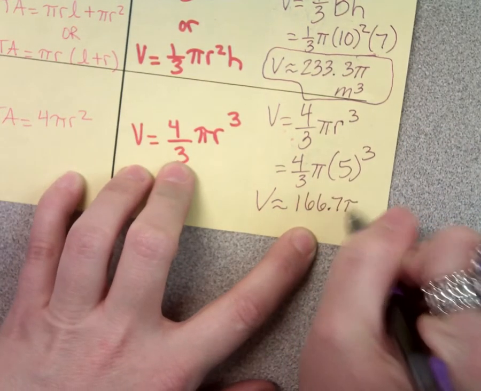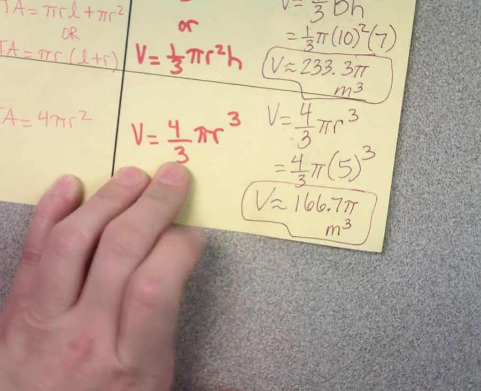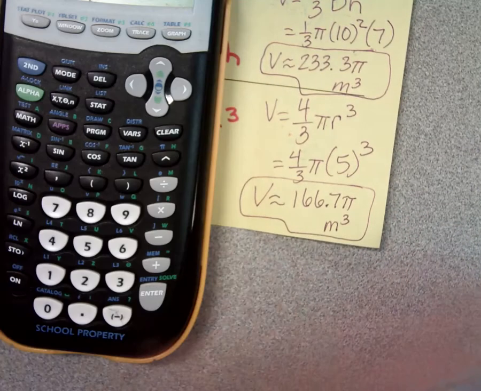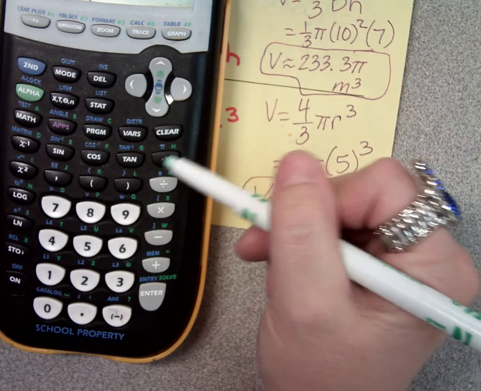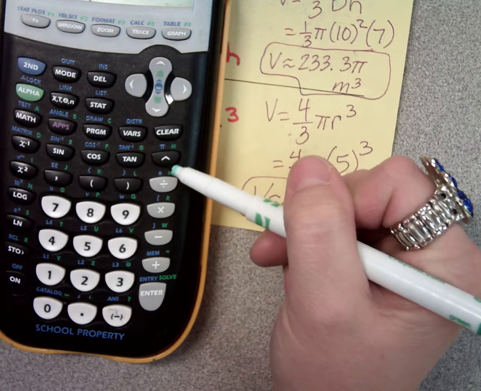How do you put a 3? Oh, this little guy over here that's under the clear, it's above the divide, this little caret symbol. And then you just put whatever number you want.